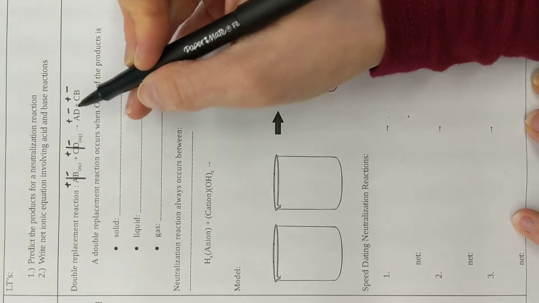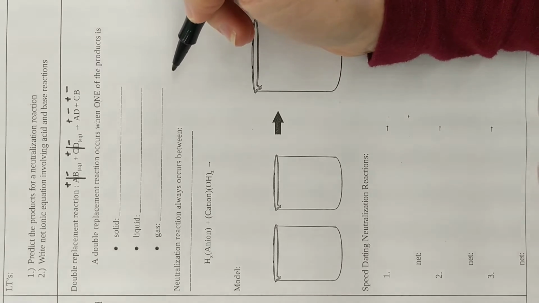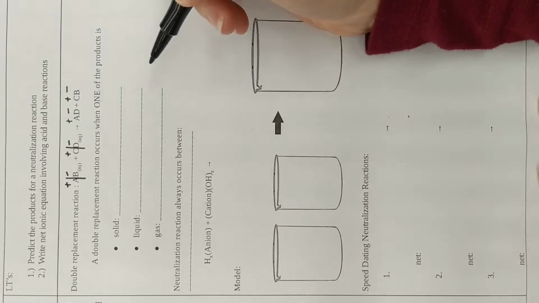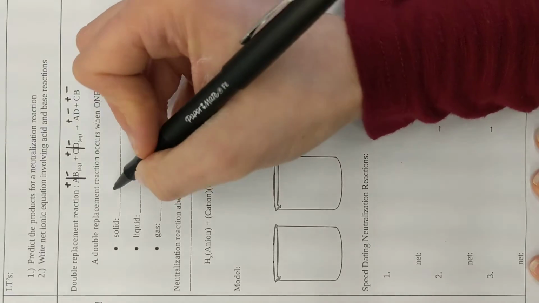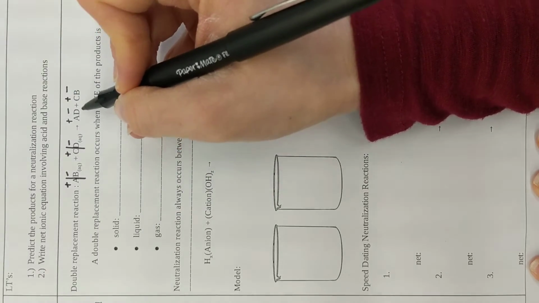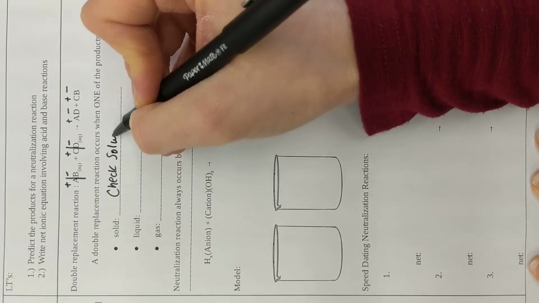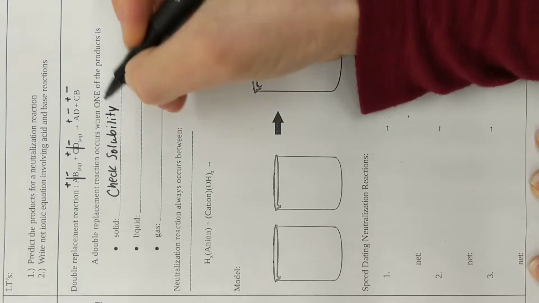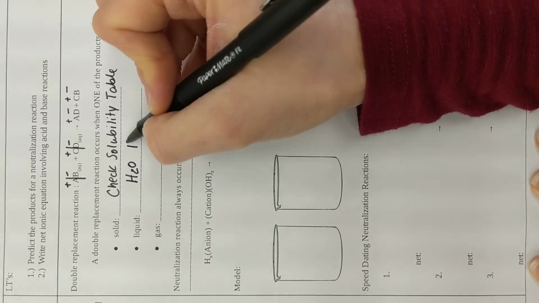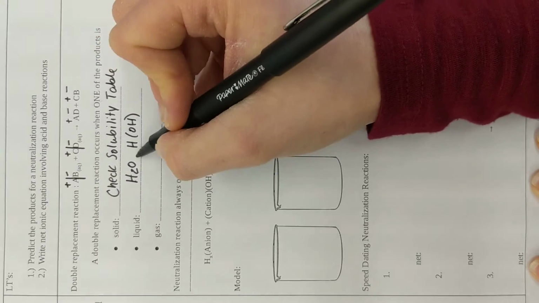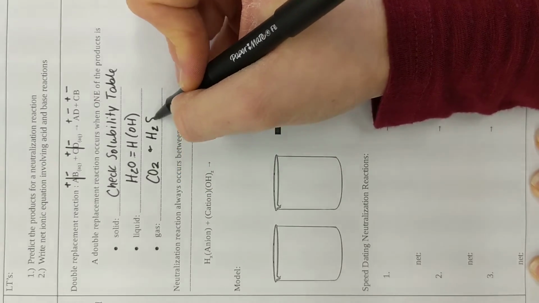Now, since this is occurring in water, if one of these products is a solid, a liquid, or a gas, we'll know that the reaction occurs. If both products are aqueous, then we will not see a product and the reaction does not occur. So we will know if a compound is a solid because we're going to check our solubility table. Liquids, there's only one liquid that you need to look out for, and I think you recognize it as a liquid, which is H2O or HOH. There's two gases that you should recognize. I think we know CO2, and the other one is H2S.